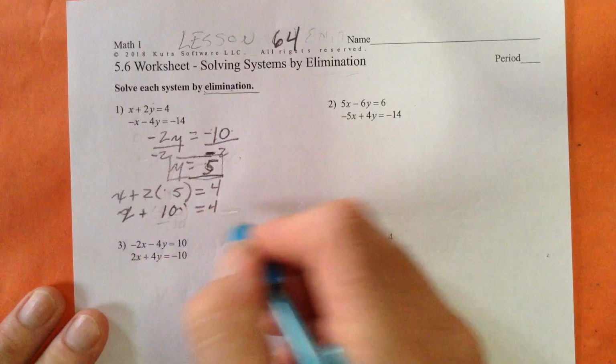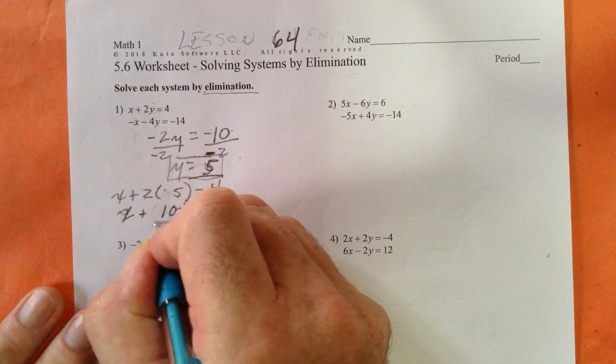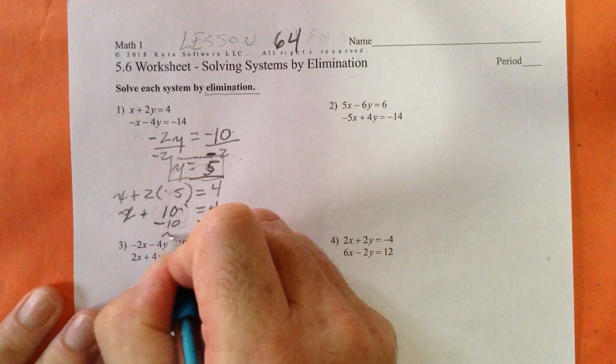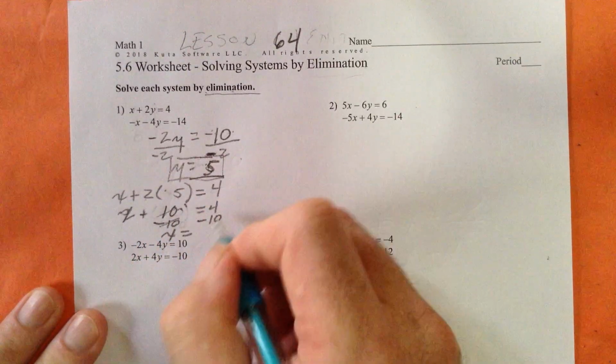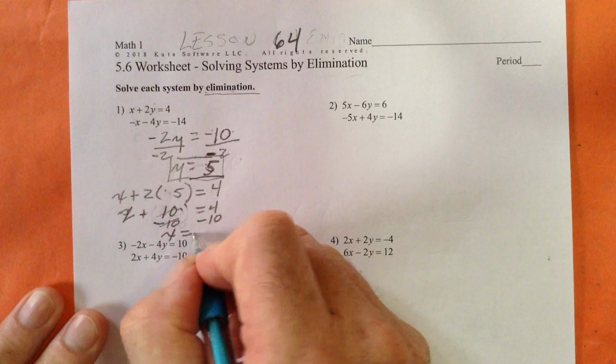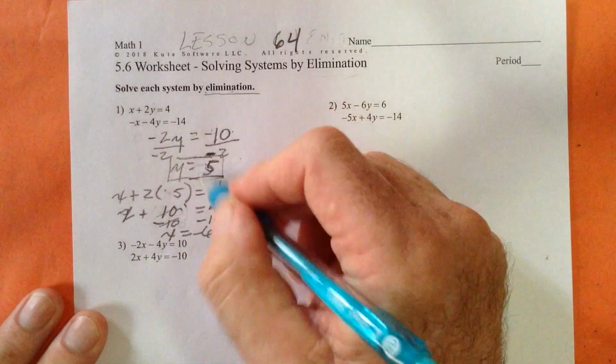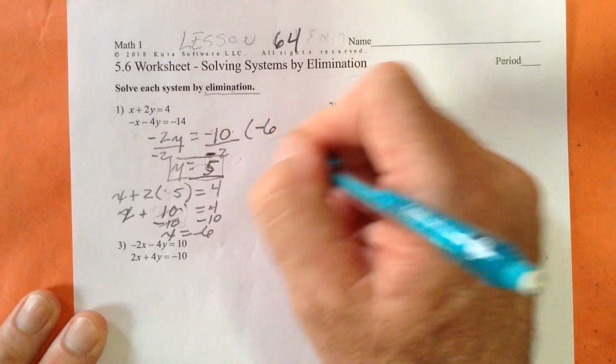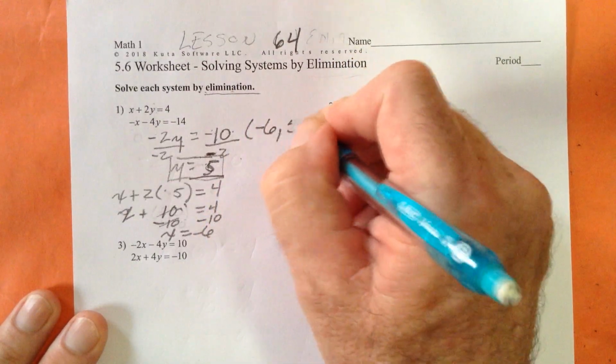So something plus 10 equals 4. So opposite of 10 is negative 10, negative 10. So that'll be x equals, that will cancel, 4 minus 10, that'll be negative 6. So the answer here is the x would be negative 6 and the y would be 5.